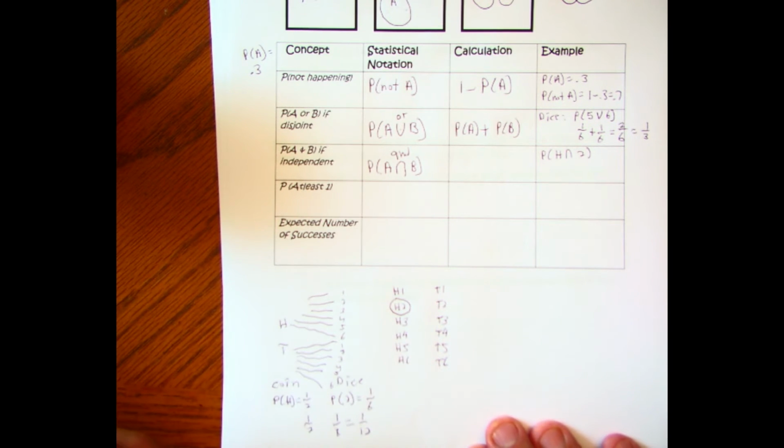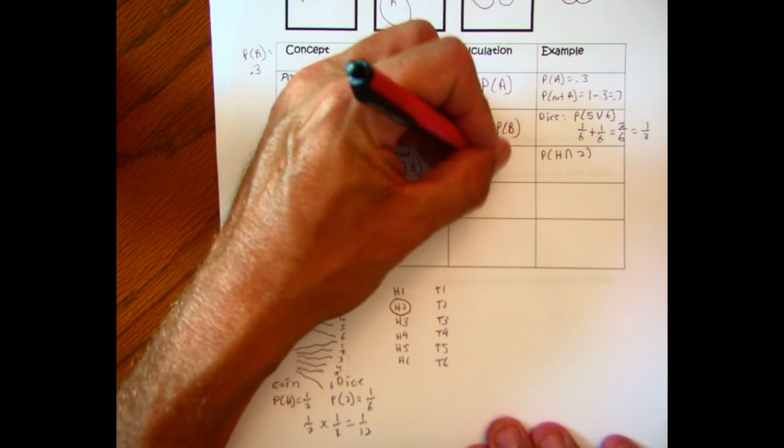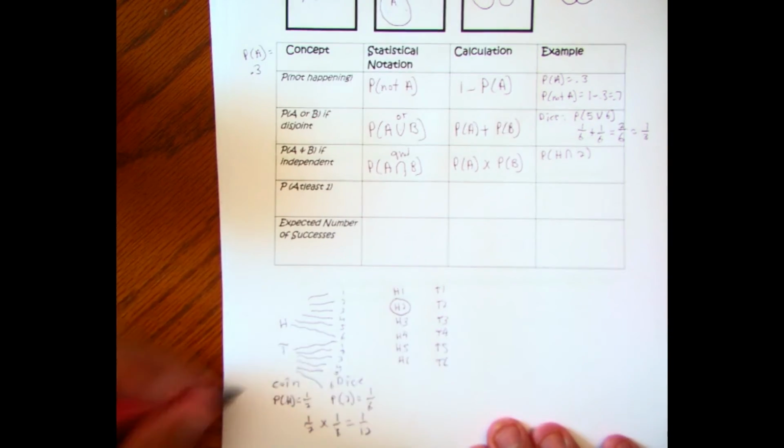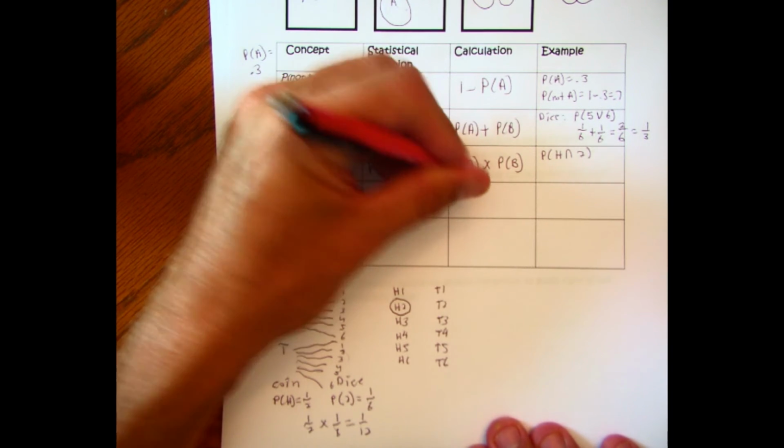Guess what? You don't add, you multiply. So this is the probability of A times the probability of B, only if independent. And you gotta know this.